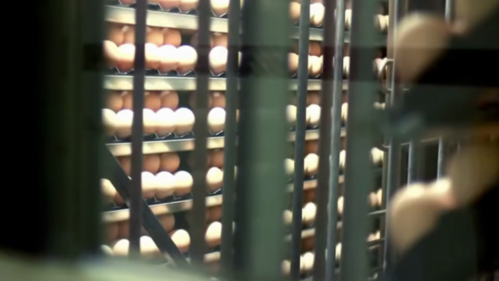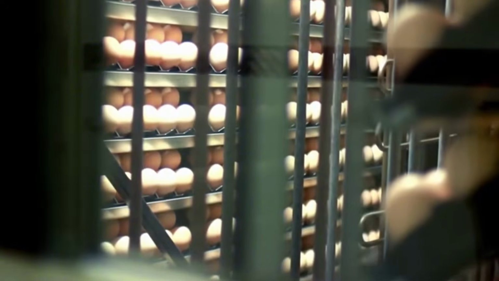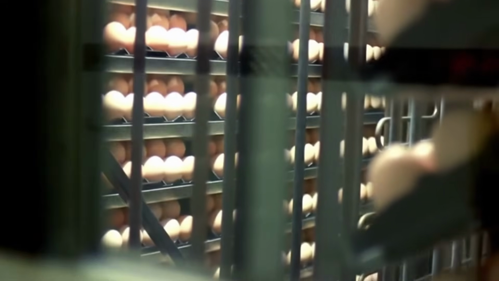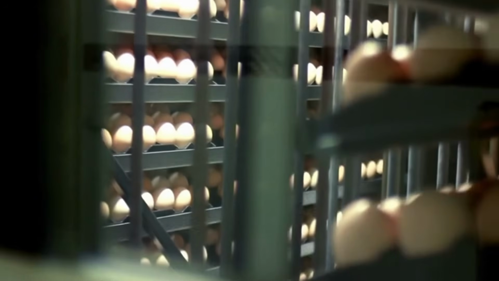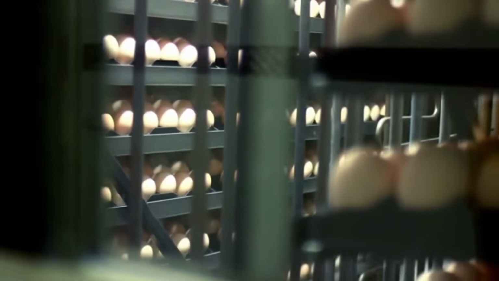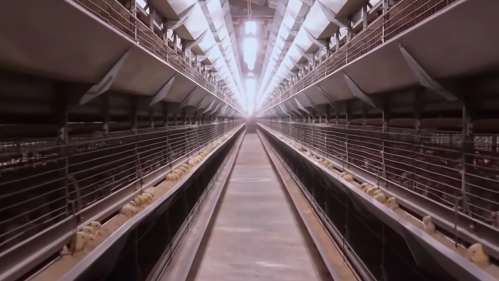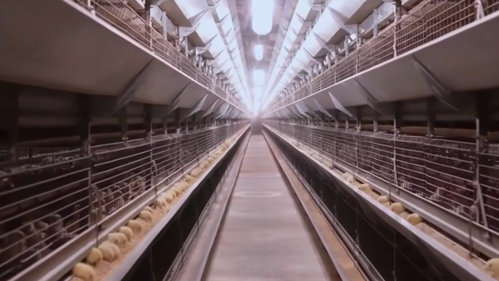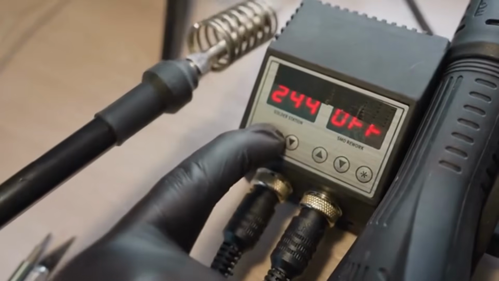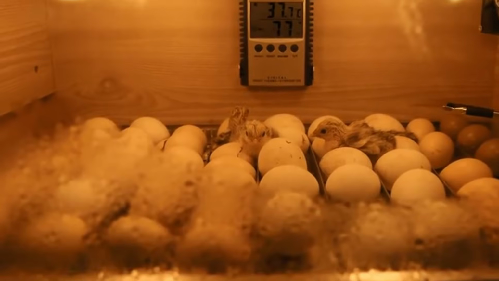Incubation is the process of maintaining optimal conditions for embryo development within the egg, essentially mimicking the natural process of a hen sitting on her eggs. Modern incubators are sophisticated machines designed to control temperature, humidity, and egg rotation with precision. The ideal temperature for chicken egg incubation is typically around 37.5 degrees C. This temperature must be maintained consistently throughout the incubation period, which lasts approximately 21 days for chicken eggs. Even small fluctuations in temperature can have significant impacts on hatch rates and chick health.